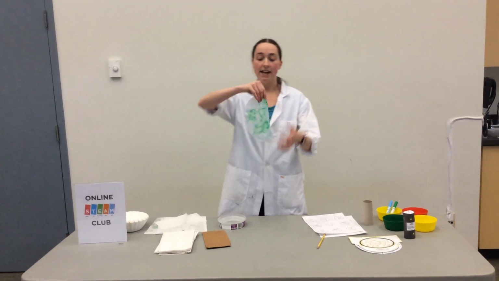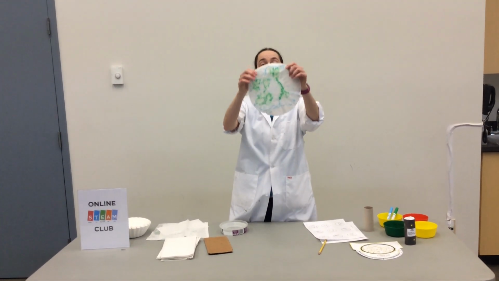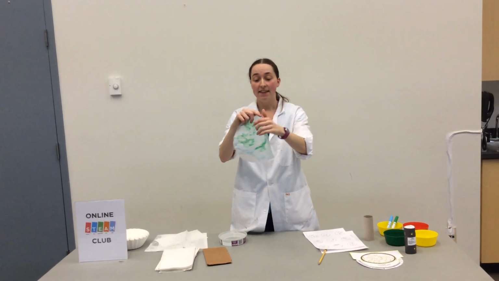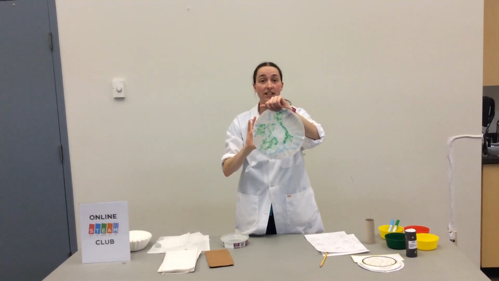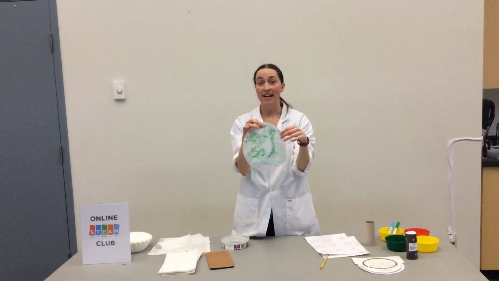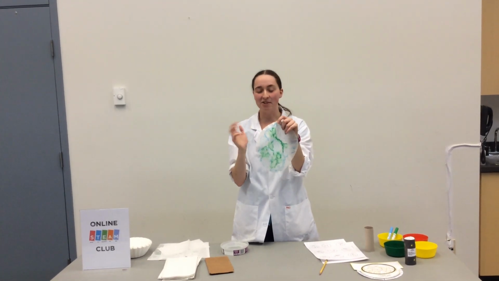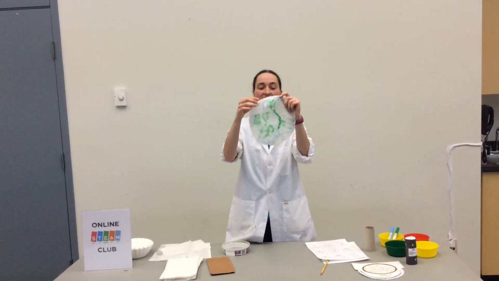So then, you're going to end up with something like this. As you can see, the colors have sort of spread out and run. And then once this dries, these are really cool to hang in a window. If you want to do the whole constellation system, this looks really cool up on a wall or just in a window where the light can really shine through it.